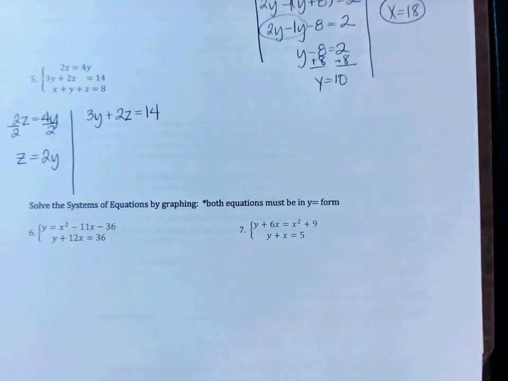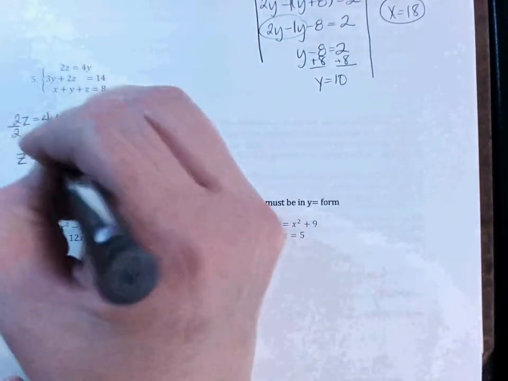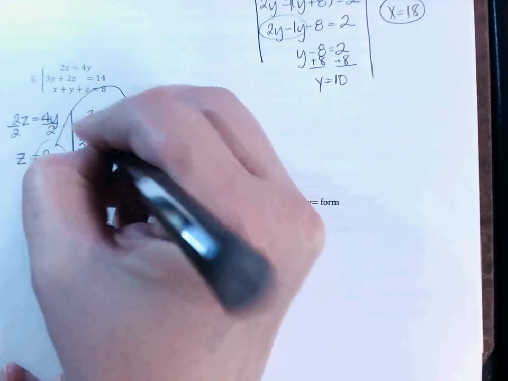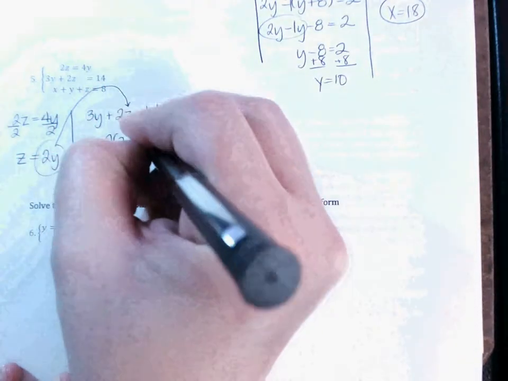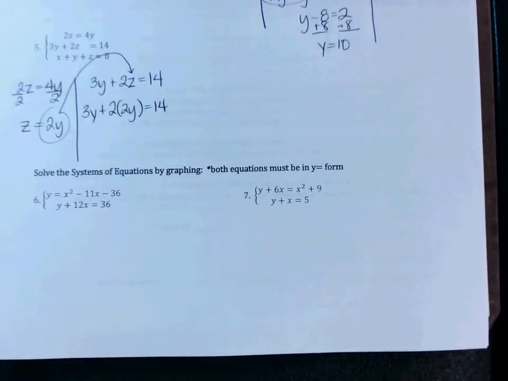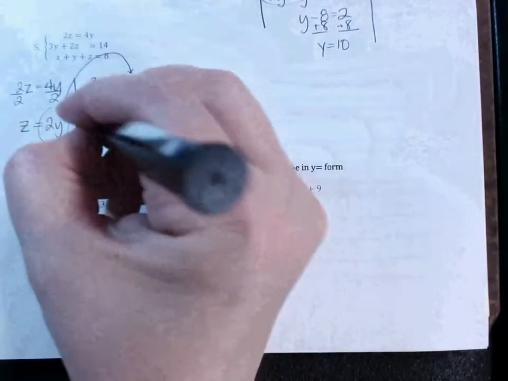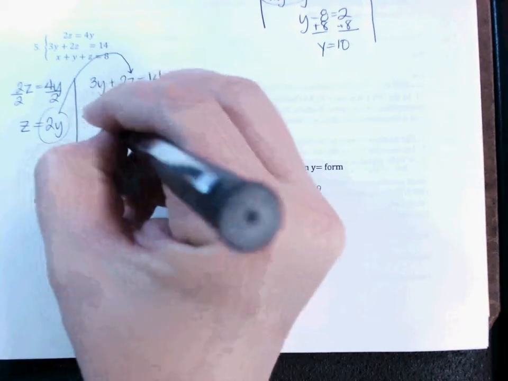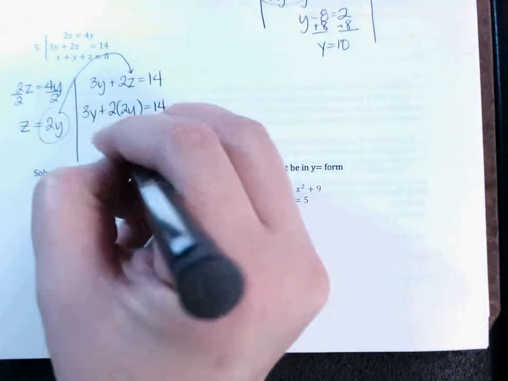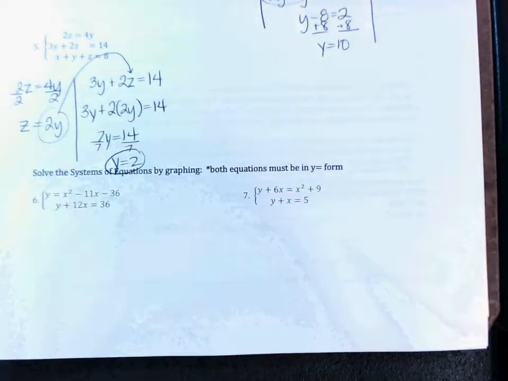So you're going to circle it. You're going to plug it in where the z is. So 2y, right here. Now it's 3y plus 2 times 2y equals 14. So far, so good? Okay, what's 2 times 2y? And what is 3y plus 4y? Can we just put it all together? 7y. Divide by 7 on both sides. What does y have to be? 2.